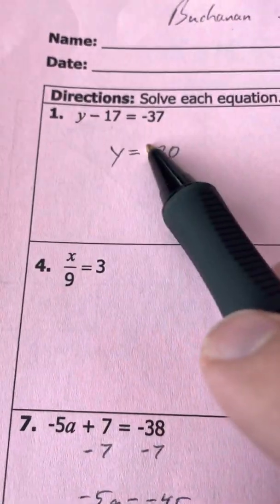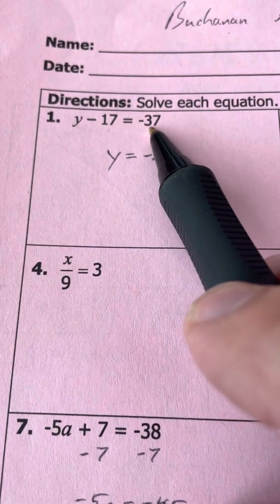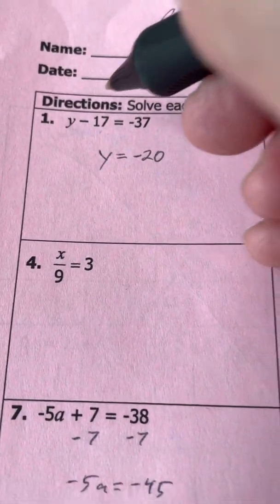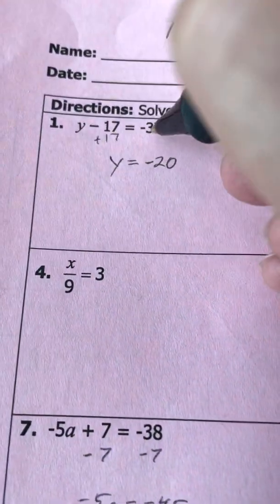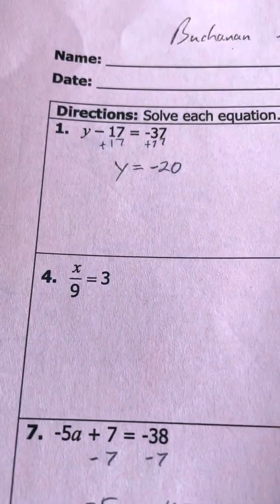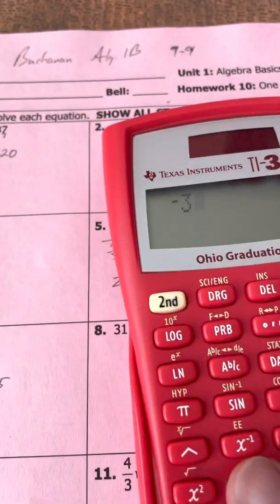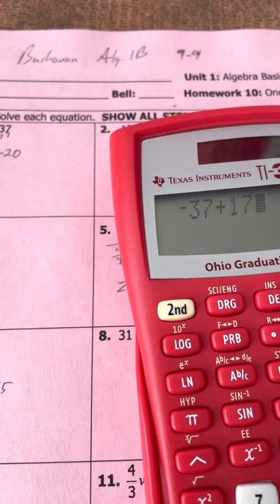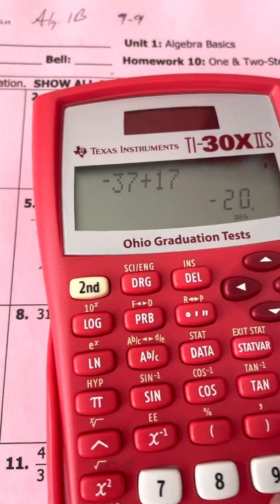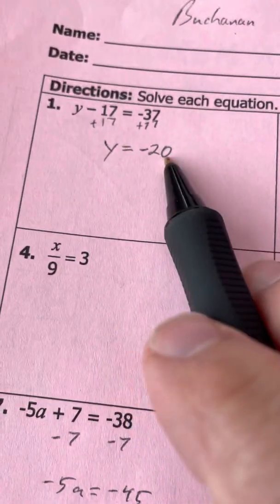So let's get started. Taking a look at this one, I have y minus 17 equals negative 37. What I'm going to do is add 17 to both sides. So on my calculator, I would have negative 37 plus 17. And that gives me negative 20. So I'm left with y equals negative 20.